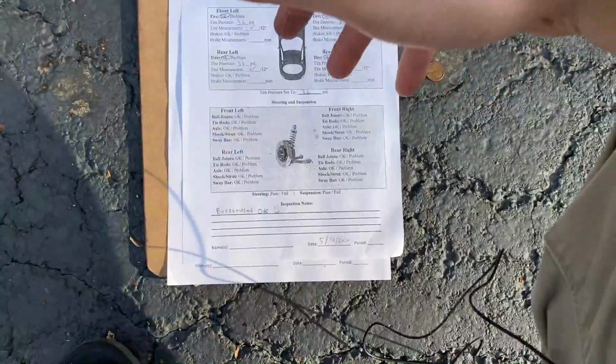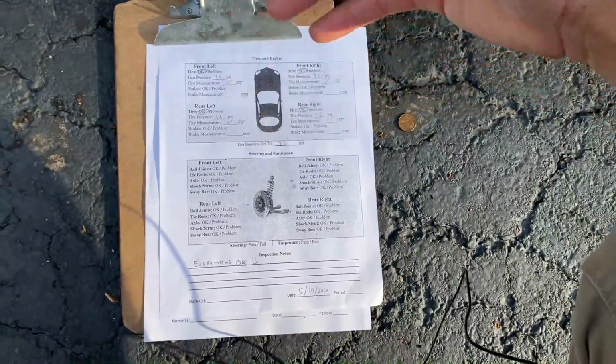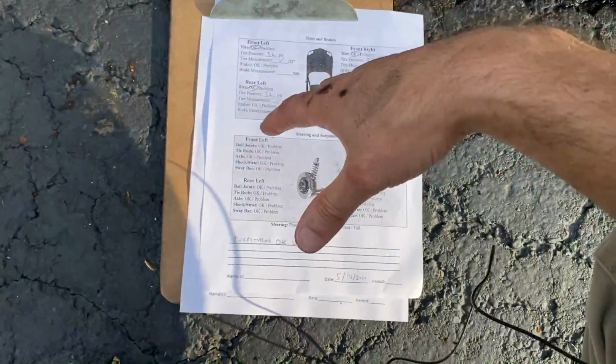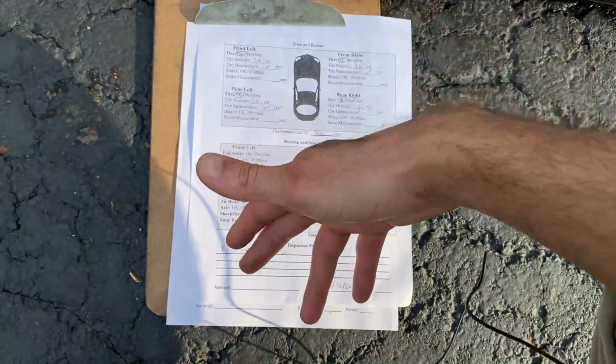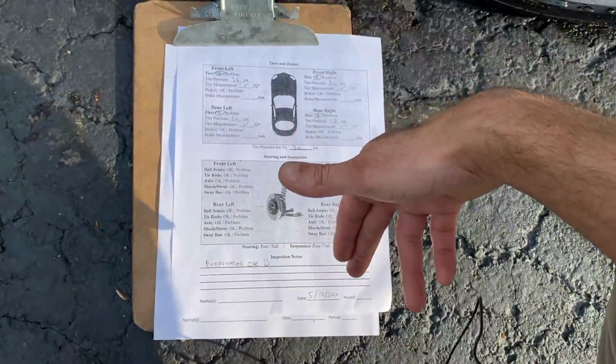And just like how I'm explaining this to you, I want you to explain it to me. Post a video, post the inspection sheet, and you're done. All right, put your name on it, the date you've done the inspection, and the period you are in.